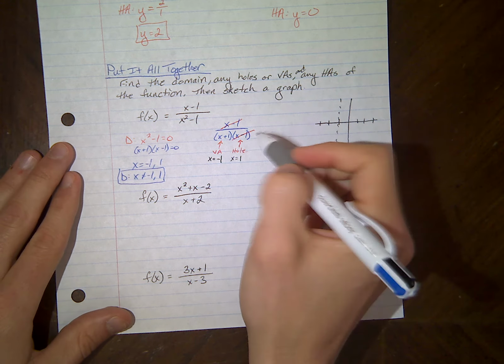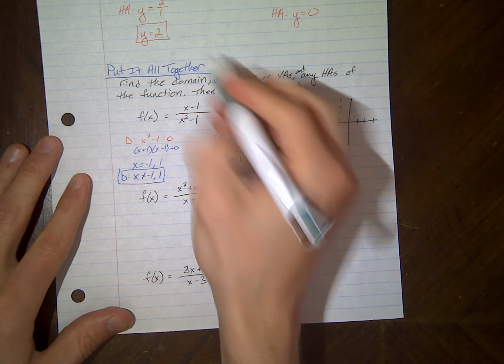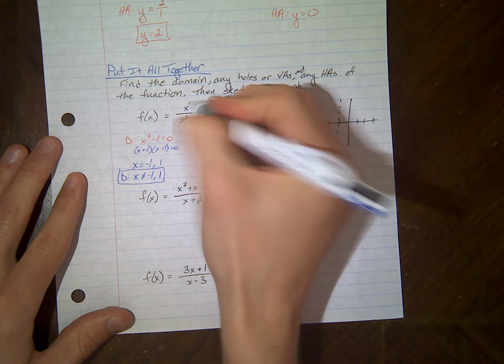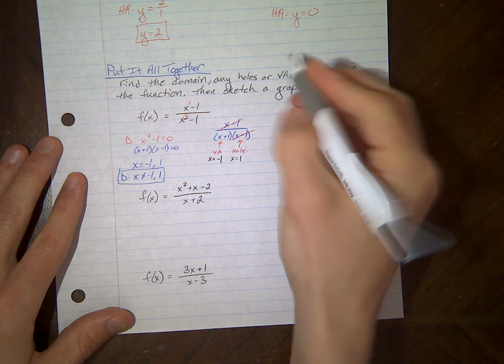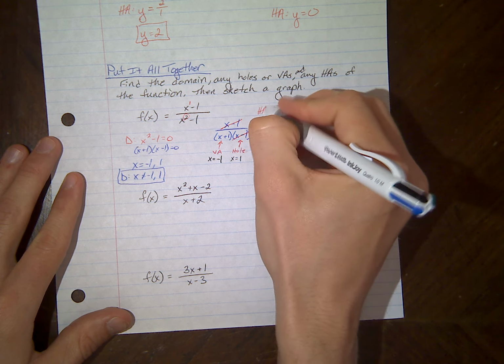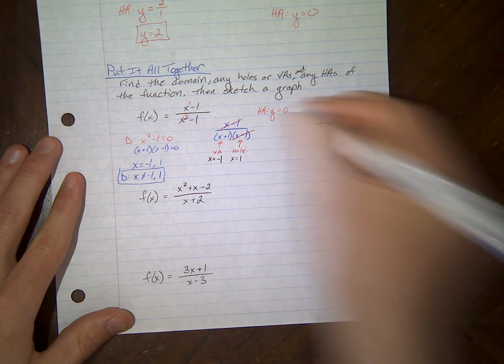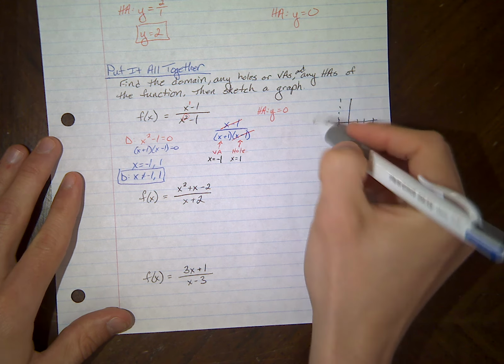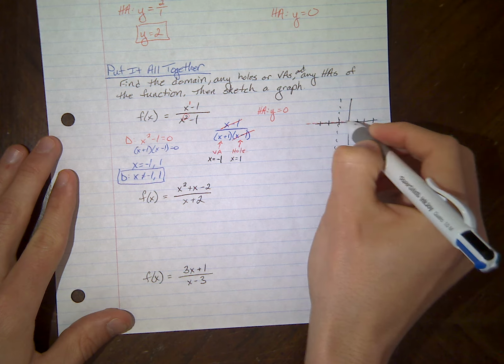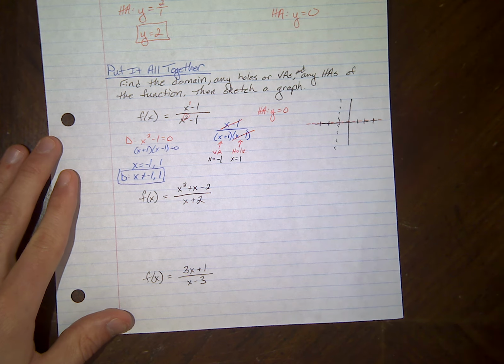Okay, so again, that comes from comparing the degrees. You have a degree 1 over a degree 2. As we saw up here, that means that we have a horizontal asymptote at y equals 0, or the x-axis. So along your x-axis, you have a horizontal asymptote.